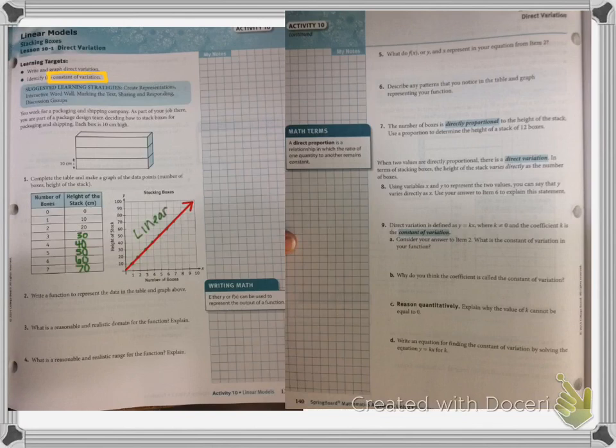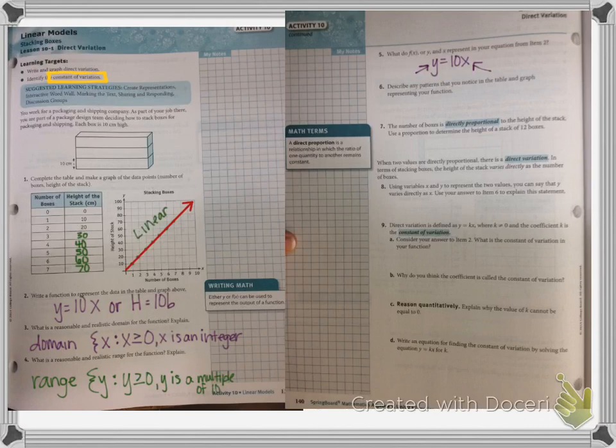Now I want you to come down to number 2, 3, and 4. Because this is a real-world situation, we've practiced domain and range. First off, I want you to write the function, and then within that function, the equation, tell me what the domain would probably be in set notation, set builder notation, and then the same for range. All right, so check your answers to 2, 3, 4.